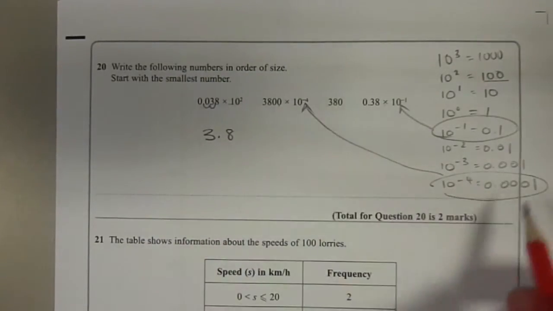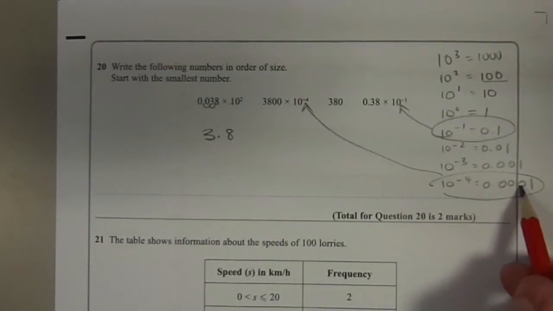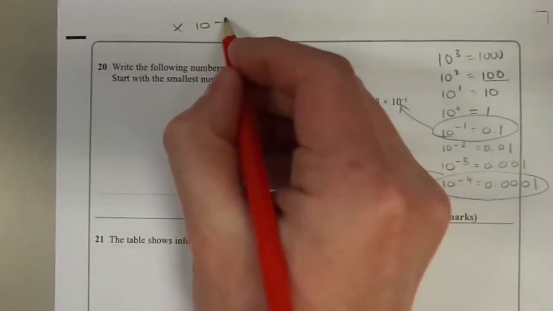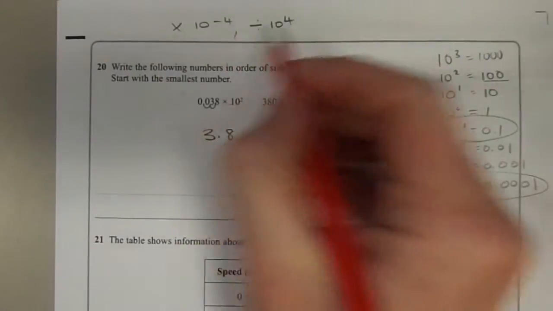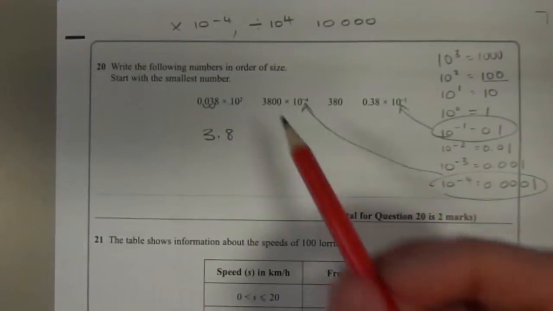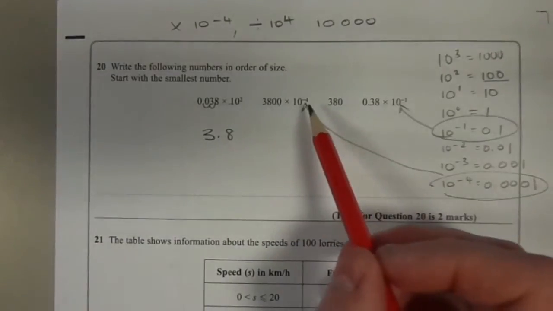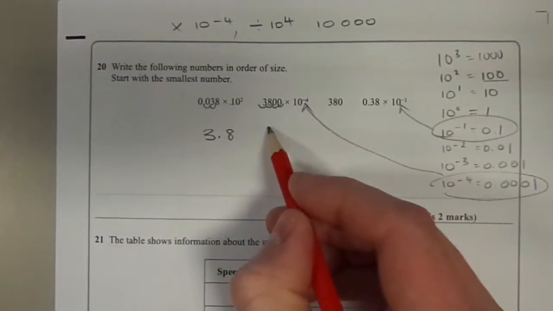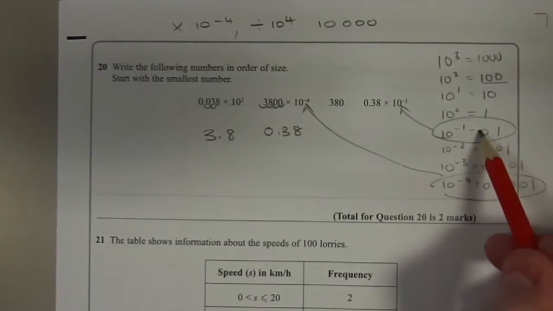Multiplying by 10 to the minus 4 is the same as multiplying by 0.0001, and multiplying by 10 to the minus 4 is the same as dividing by 10 to the power positive 4, which is 10,000. So again, you can think of this as moving the digits 4 columns to the right, or think of it as moving the decimal point 4 places to the left. 1, 2, 3, 4. So that one is equal to 0.38.